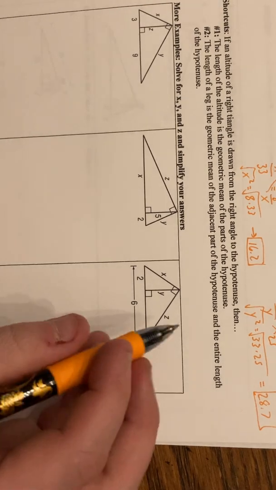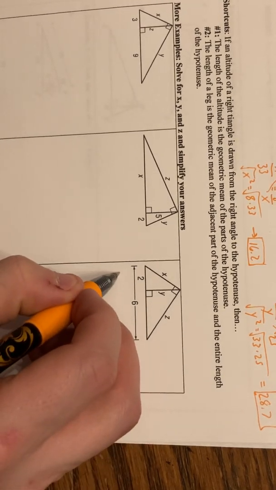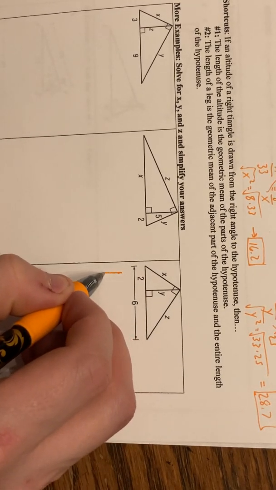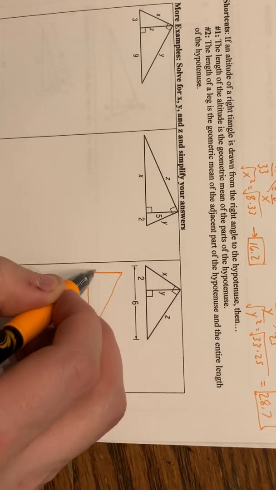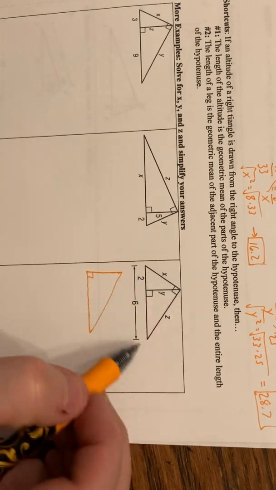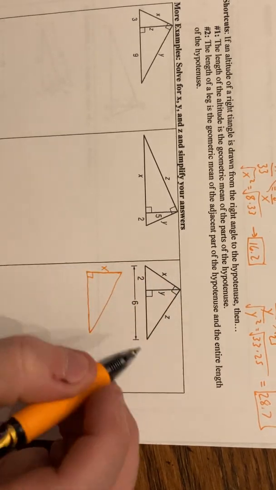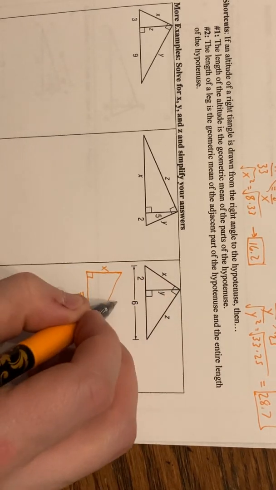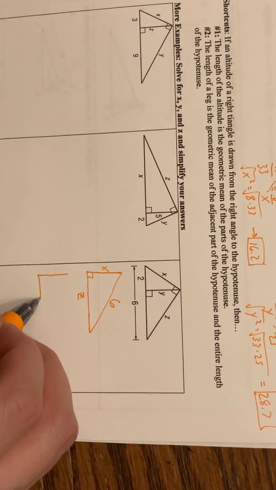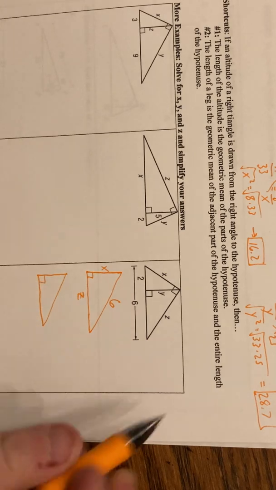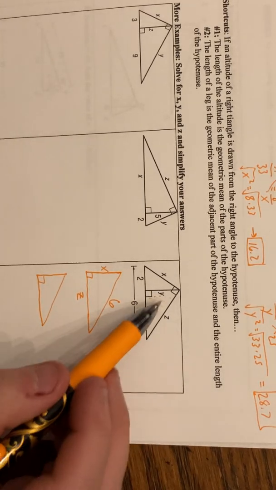I'm going to make 3 separate triangles. We've got the big triangle, which has x, z, and 6. We've got the medium triangle, which would be this one right here, which is just like it is.